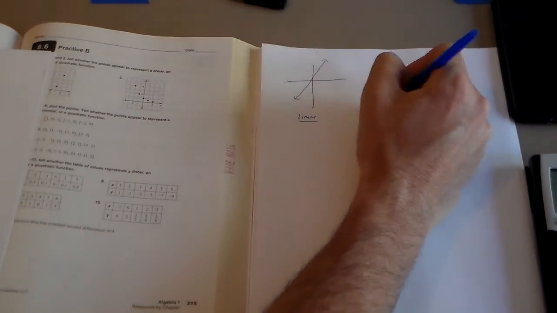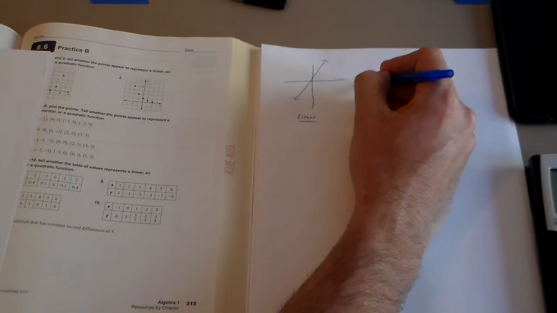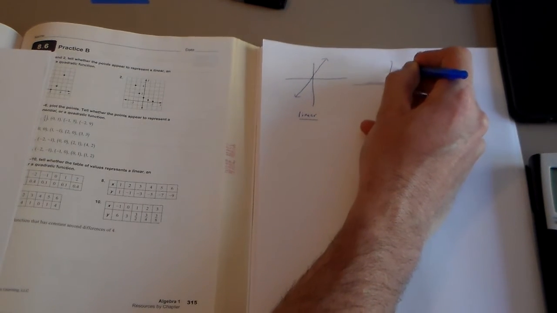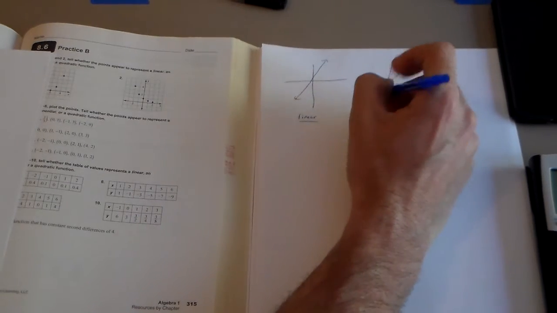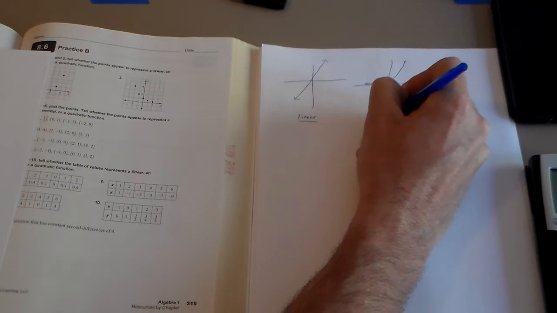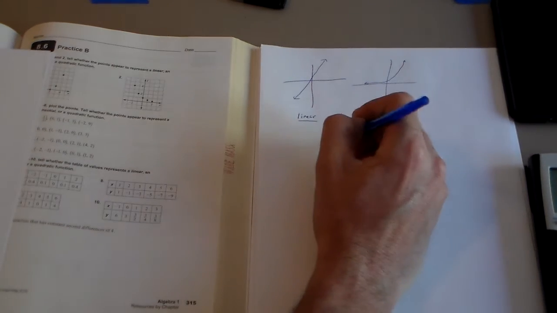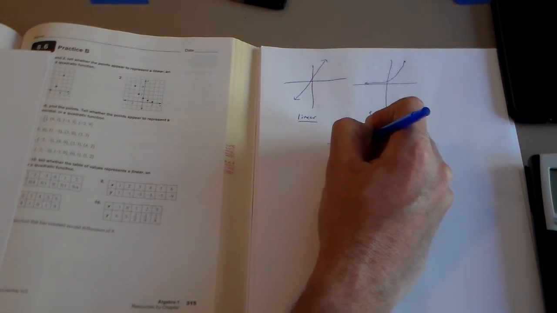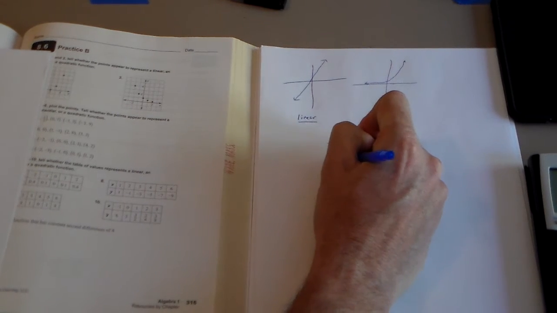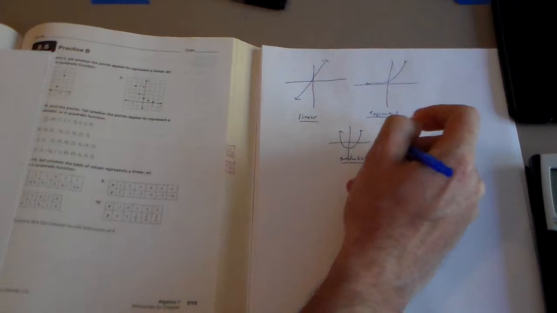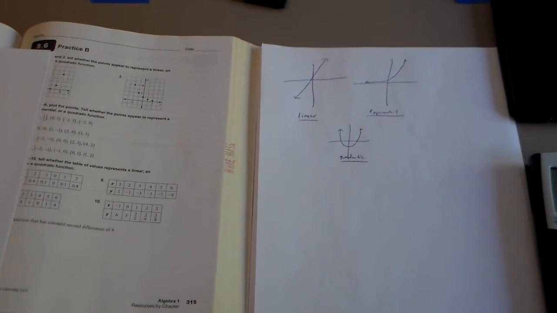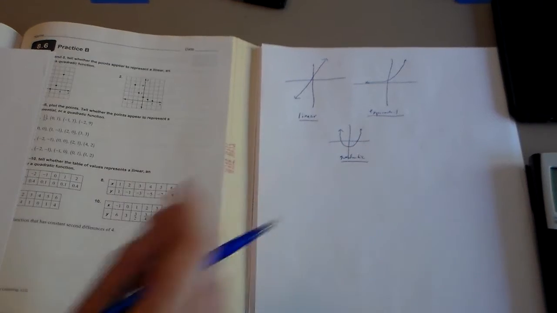If you graph your points and it looks like this, where it starts off really slow but then really increases like that, that's an example of an exponential graph. The last one is a quadratic, and that should be familiar to you guys. You just graphed all kinds of quadratics, and your quadratic graphs look like this. So for the first part of this section, you graph the points, take a look at your graph, and then tell whether it's linear, exponential, or quadratic.